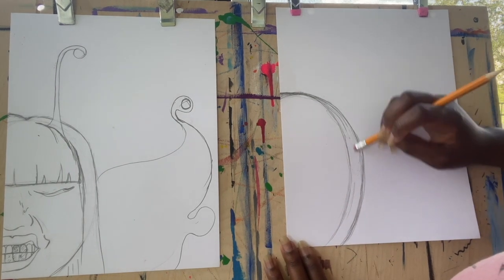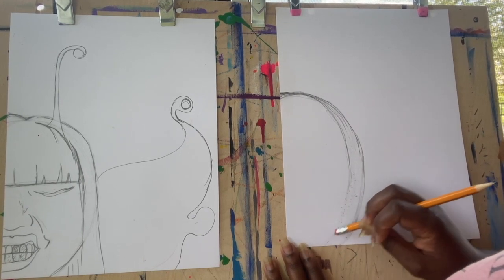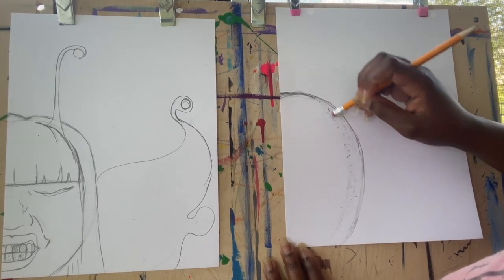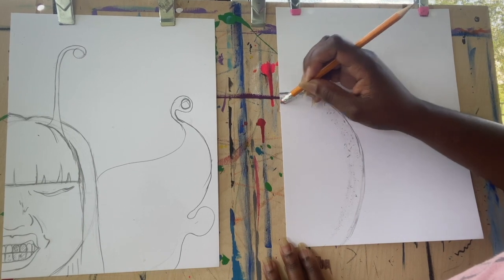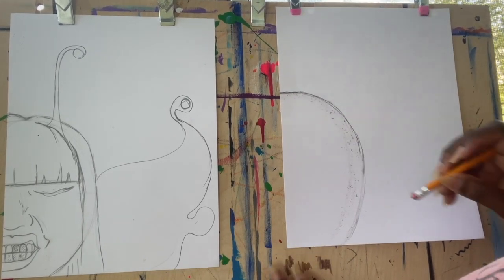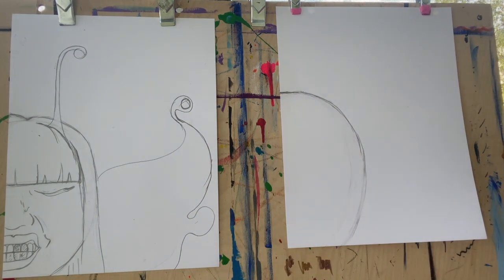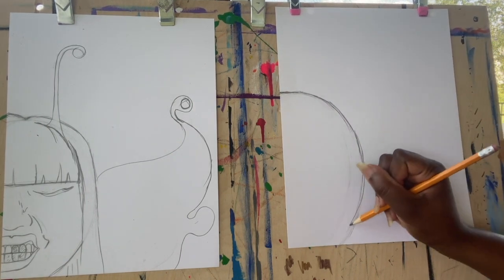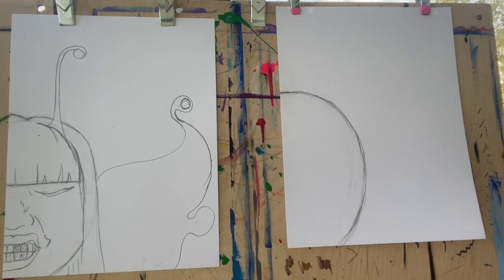Lucky me, I have an eraser on my pencil today. Take a step back, look at my work. How's it going? Okay, that looks pretty good.